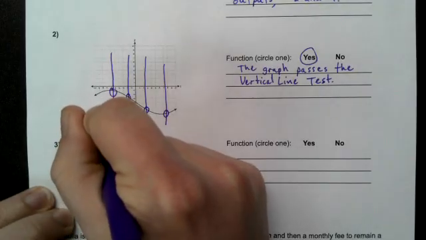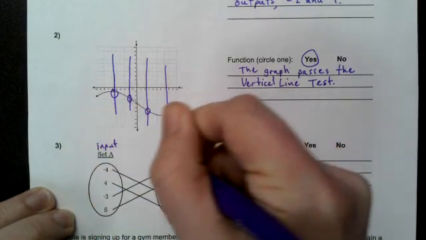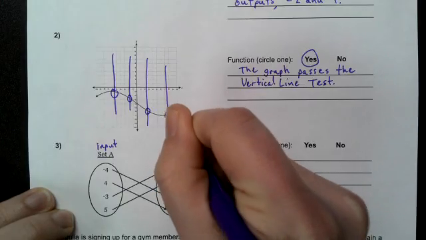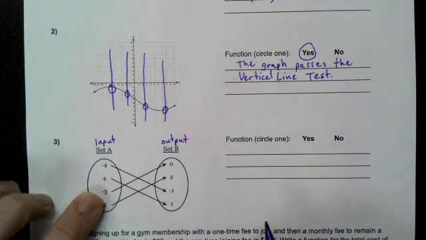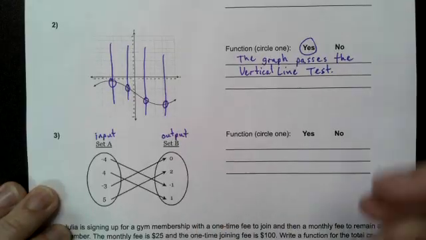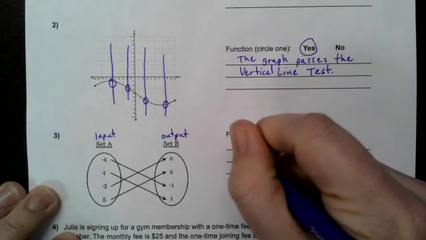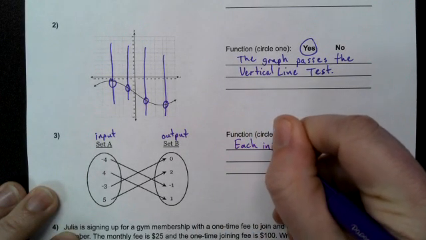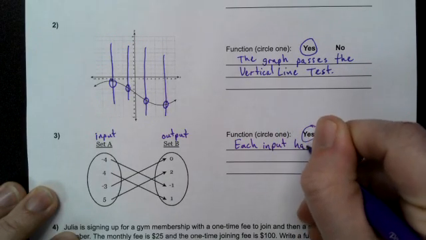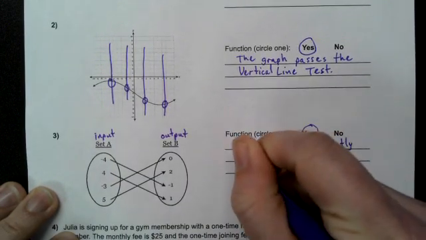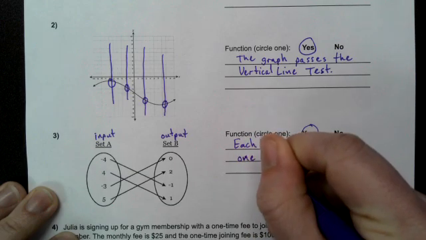For number 3, these are the inputs, these are the outputs: x's, y's, independent, dependent variables. This is going to be a function as well, because each input has exactly one output.